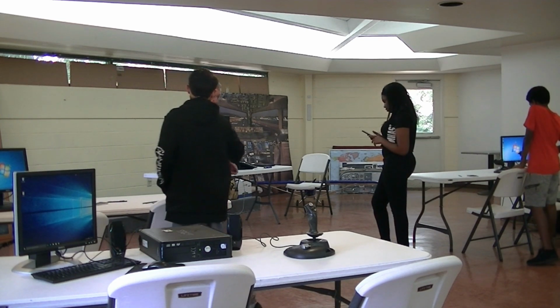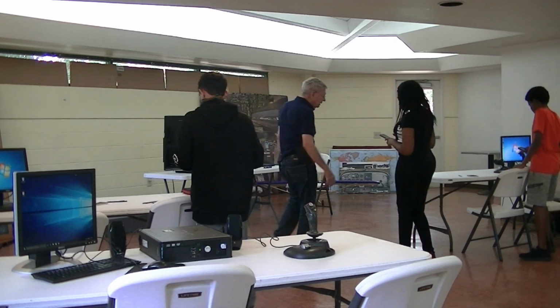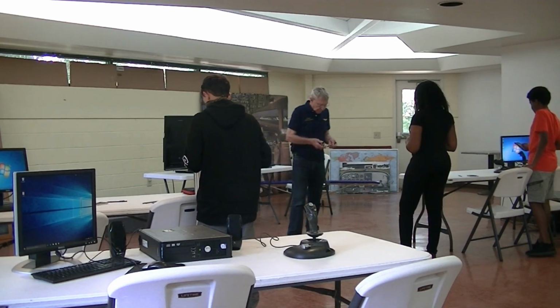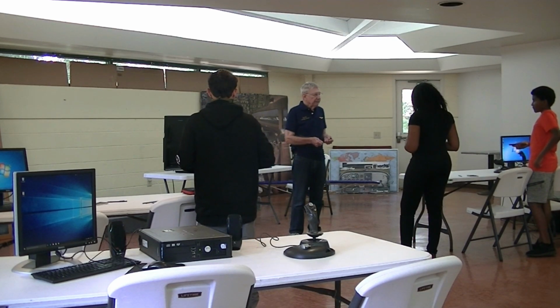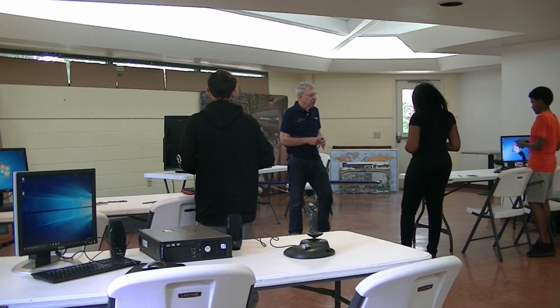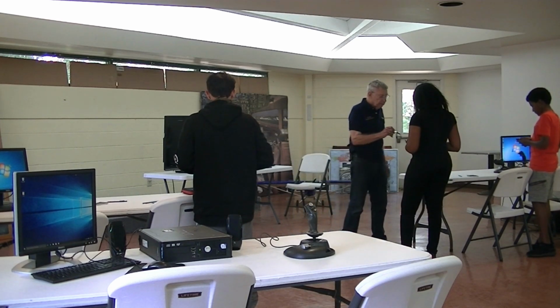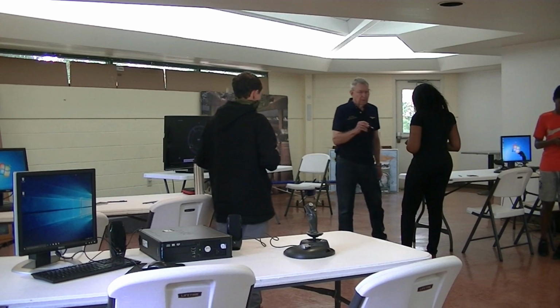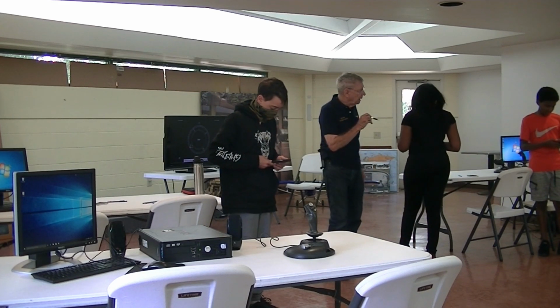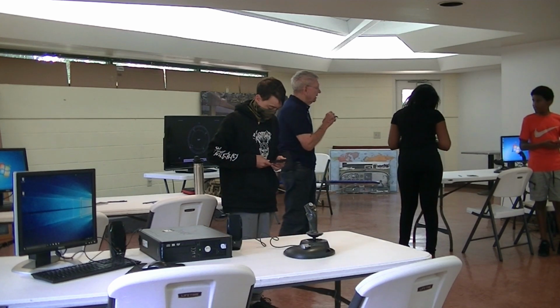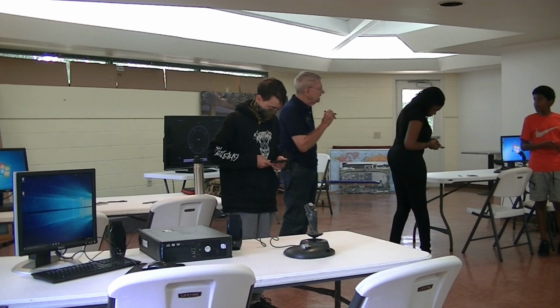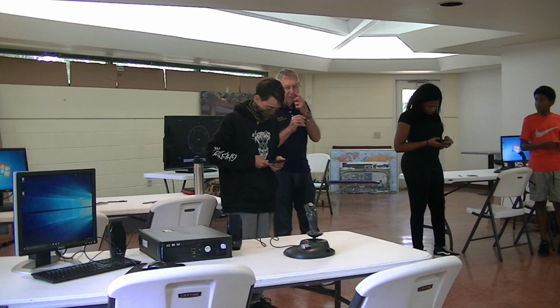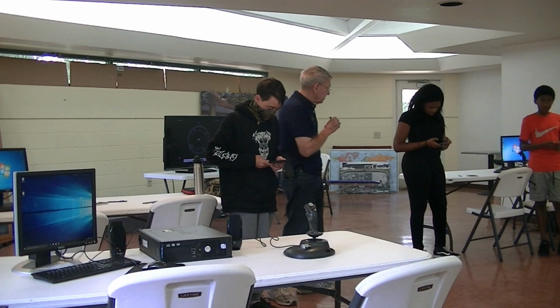All right, just stand right where you are. Hold your compass right here on your belly and turn until it's pointing north. Now, we're going to have a problem inside this building because there are magnetic fields that are going to affect that compass.